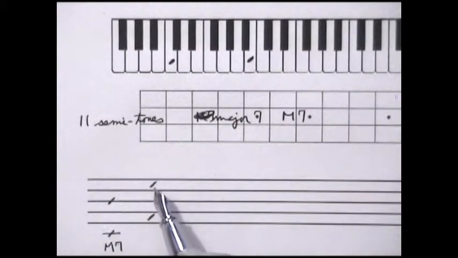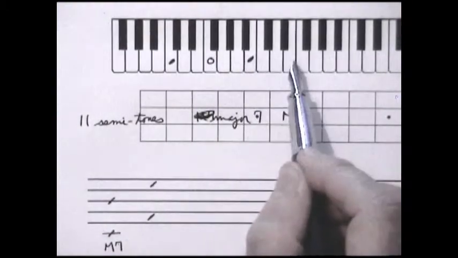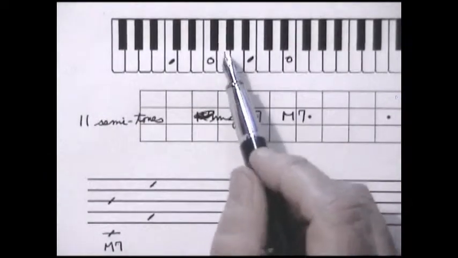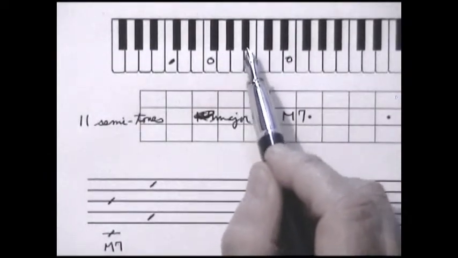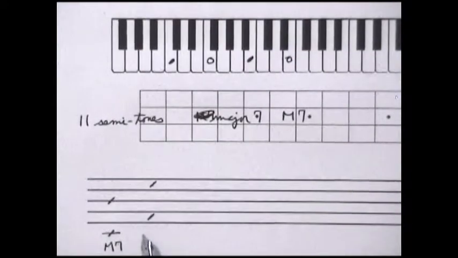From F to an E is a seventh, and it's 1, 2, 3, 4, 5, 6, 7, 8, 9, 10, 11 semitones, so it also is a major seventh.